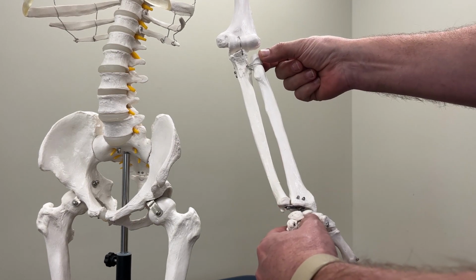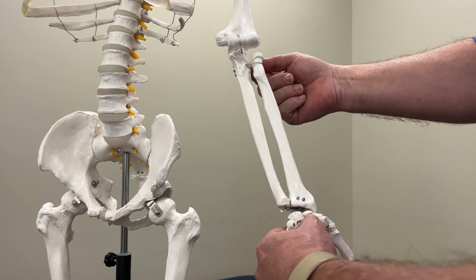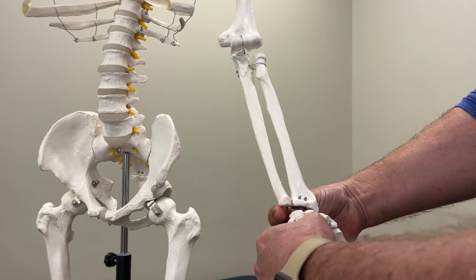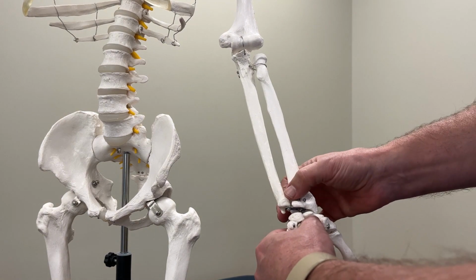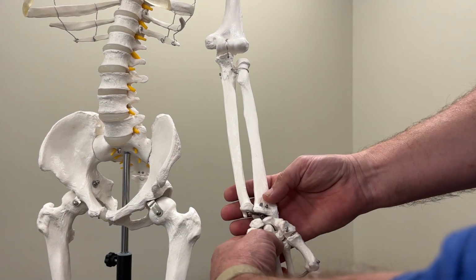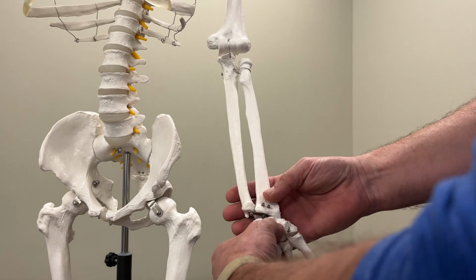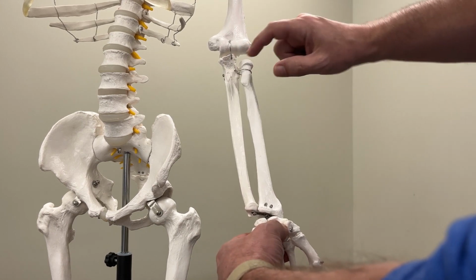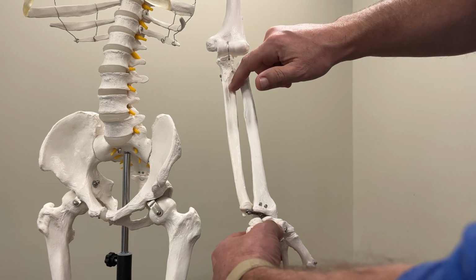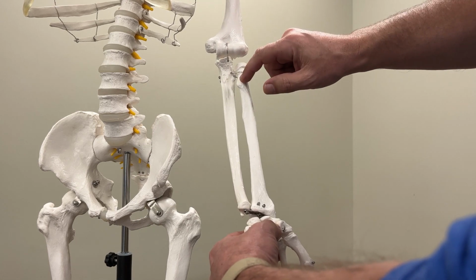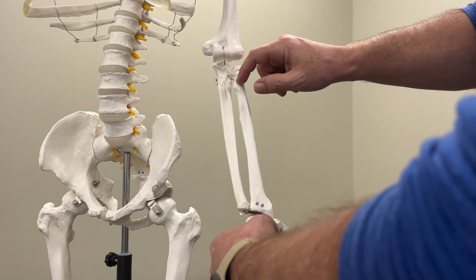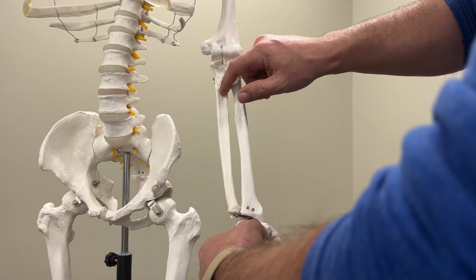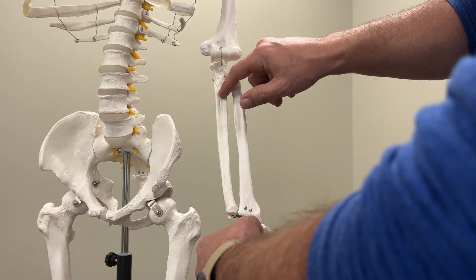So the head of the radius articulates with the ulna proximally, and the head of the ulna articulates with the radius distally. Further examination of the bones uncovers that there are two tuberosities, one on the radius and one on the ulna. So the radial tuberosity and the ulnar tuberosity. The radial tuberosity serves as the insertion point for which muscle? The biceps. And the ulnar tuberosity serves as the attachment point for the brachialis.